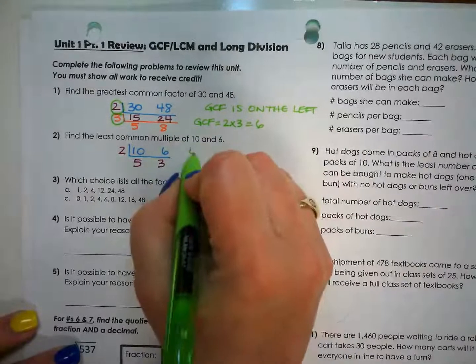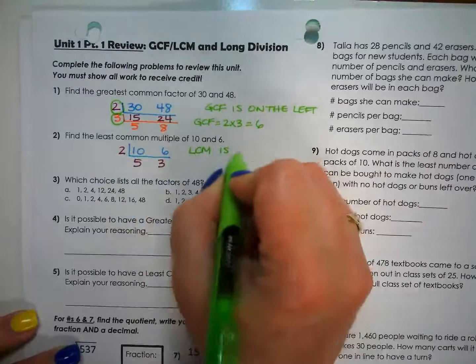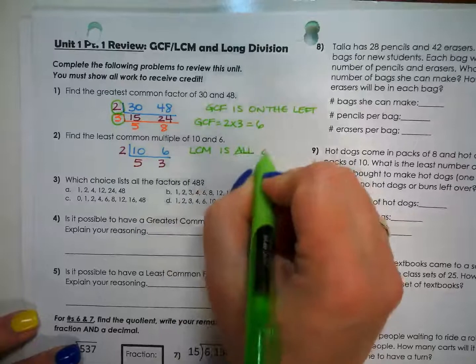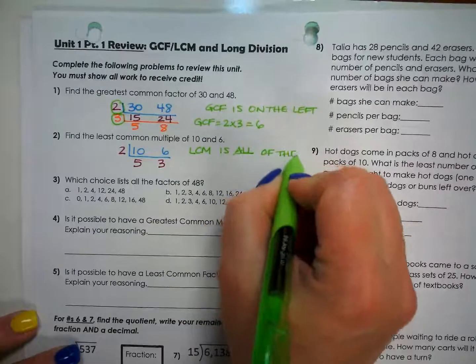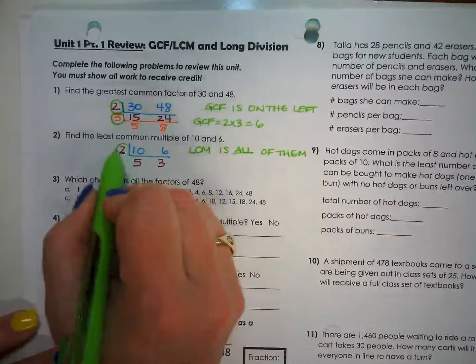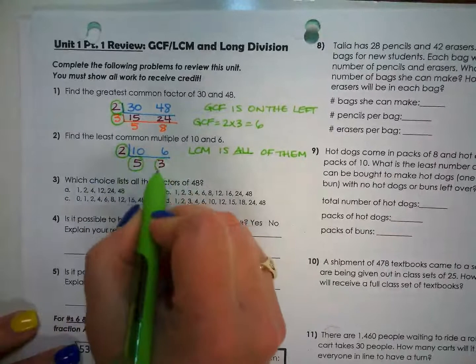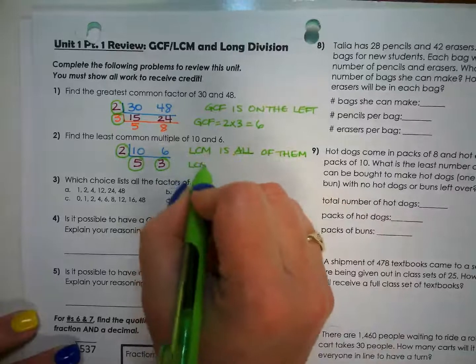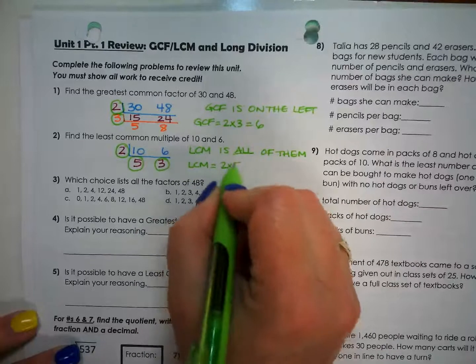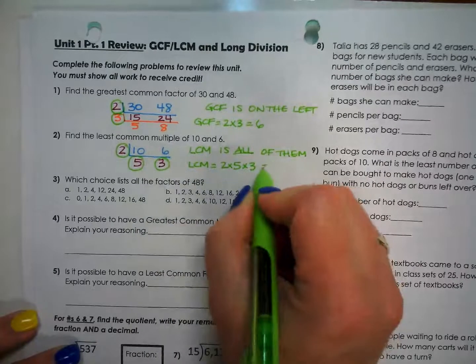Now, least common multiple, LCM, is all of them. And what we mean by that is this. We take all the outside factors and we multiply those together. So the LCM equals 2 times 5 times 3, which is 30.